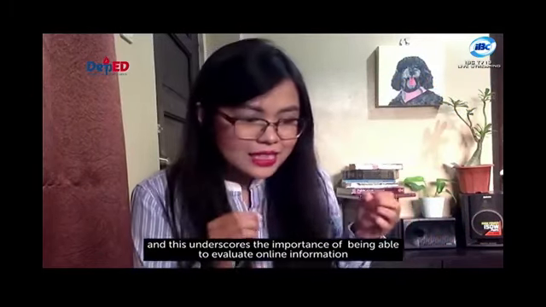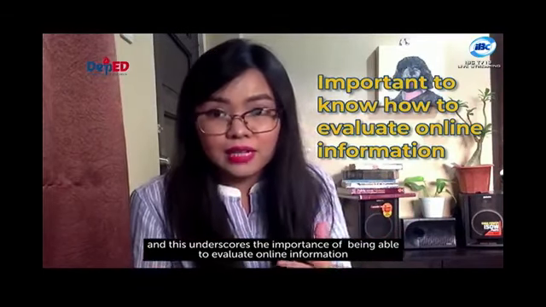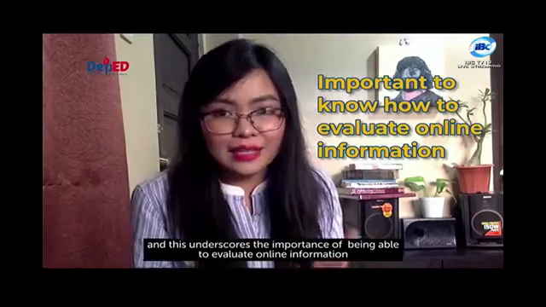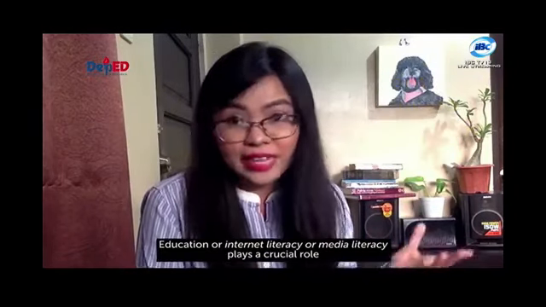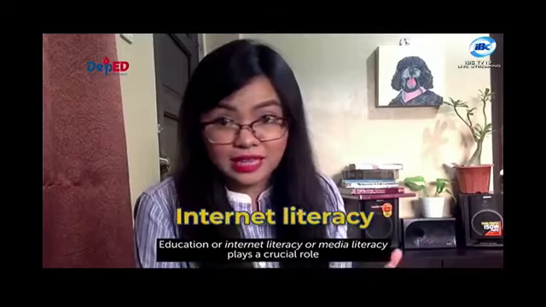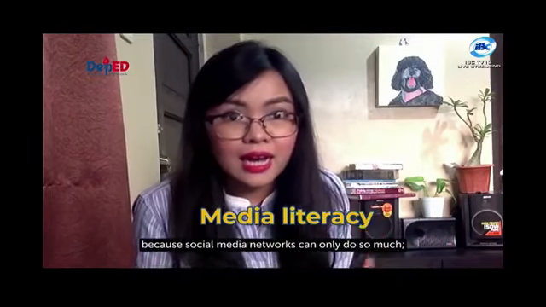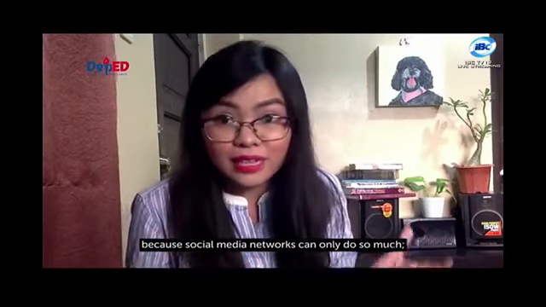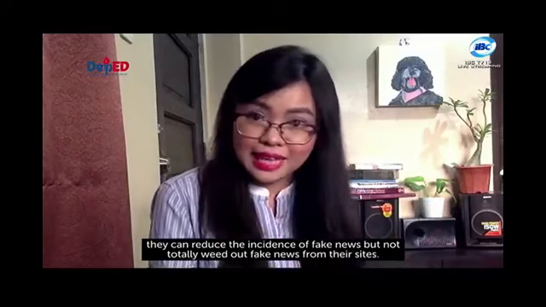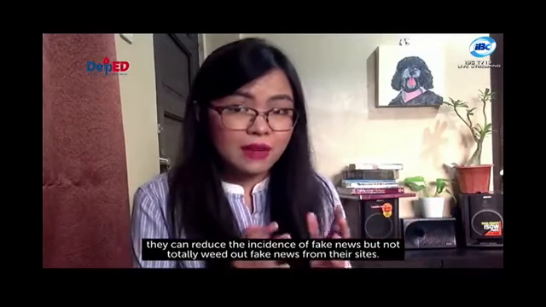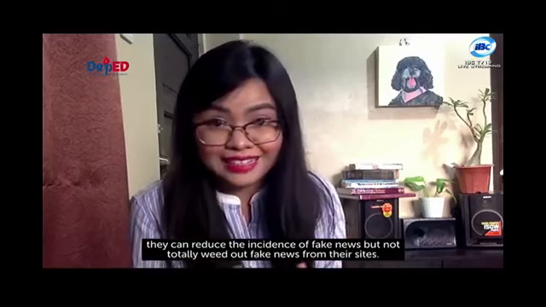And this underscores the importance of being able to evaluate online information and spot fake news. Education, or internet literacy, or media literacy plays a crucial role because social media networks can only do so much. They can reduce the incidence of fake news, but not totally weed out fake news from their sites.